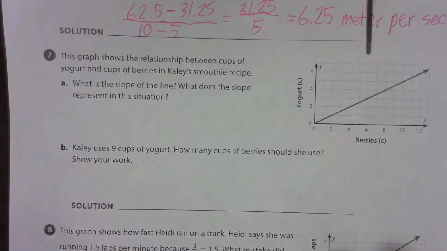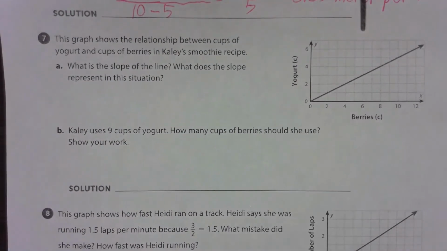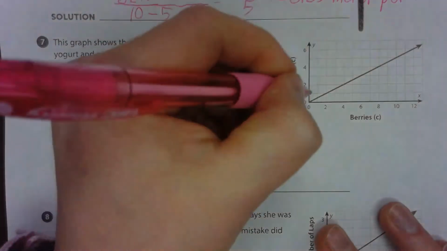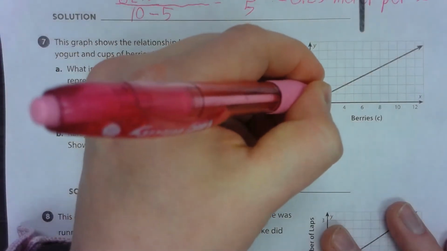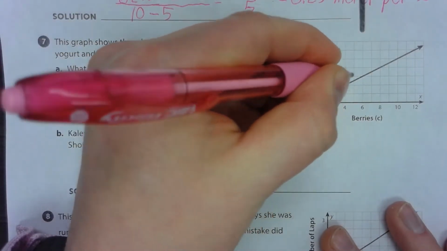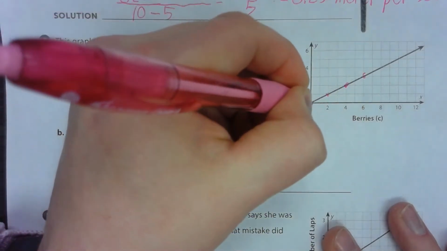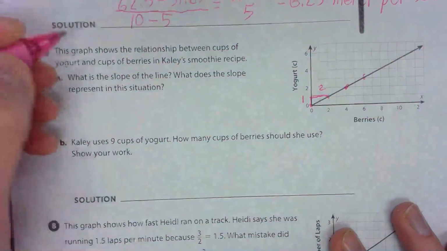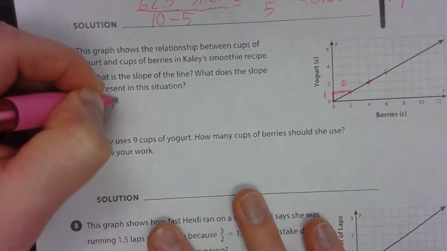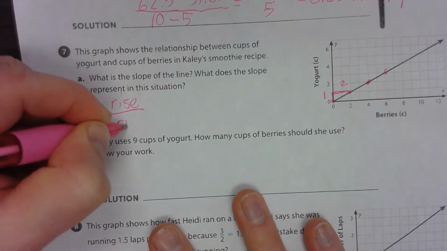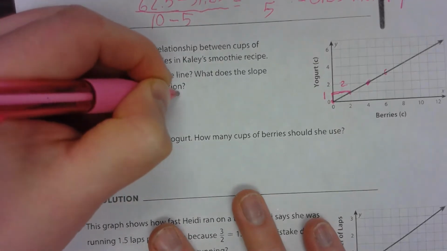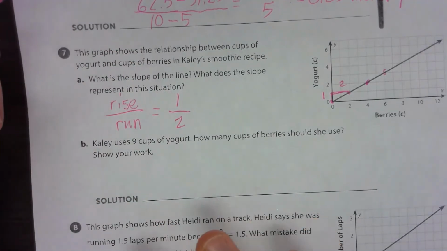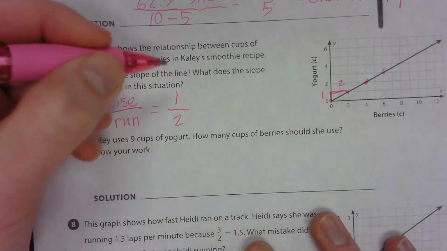Okay, let's do another one. The graph shows a relationship between cups of yogurt and cups of berries in this smoothie recipe. What is the slope of the line? Well, if they're going to give me a graph, I'm going to use rise over run. And I pick 2 points that are close together. I'm just going to pick these first 2. Looks like I'm going up 1 and over 2. The slope of the line, rise over run, equals up 1 over 2. What does it represent?